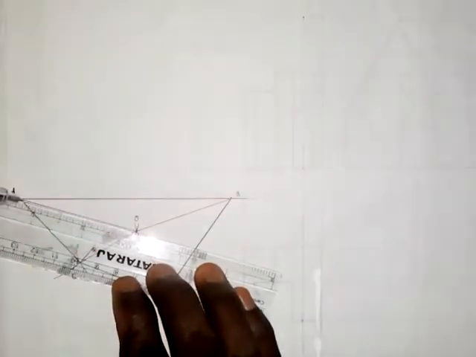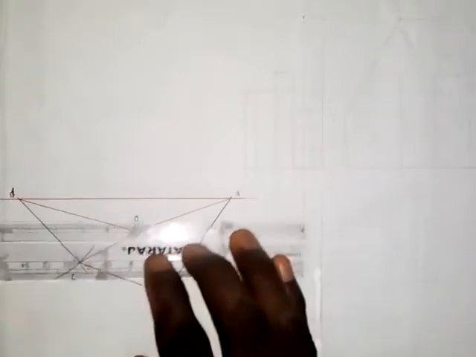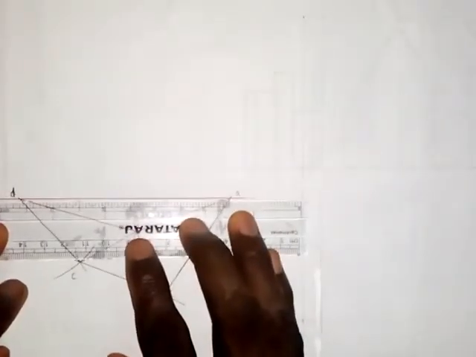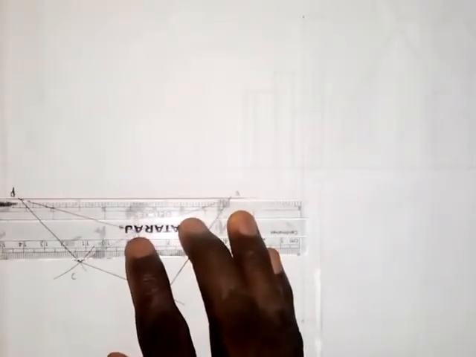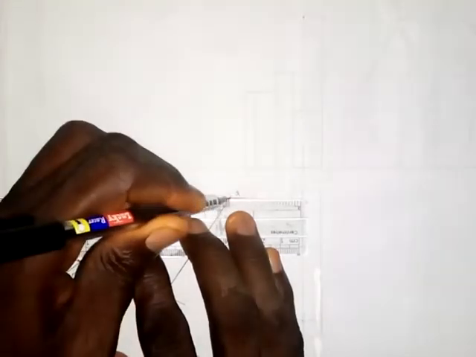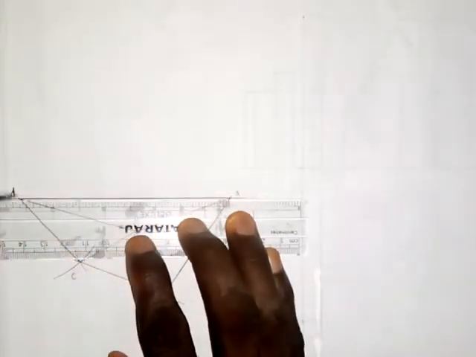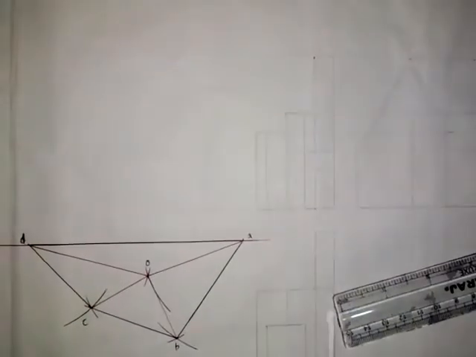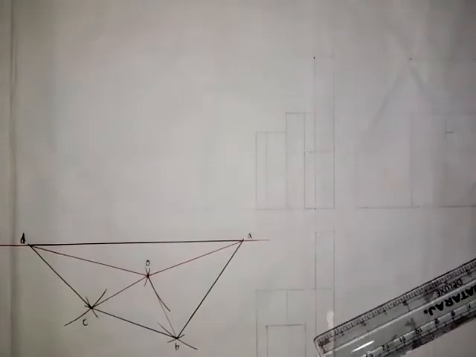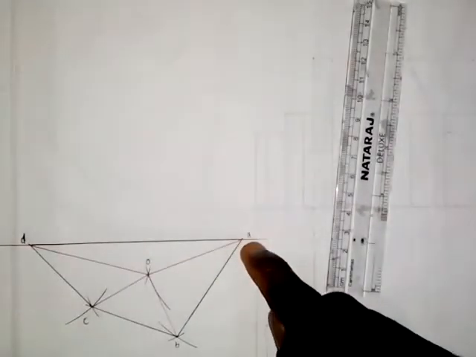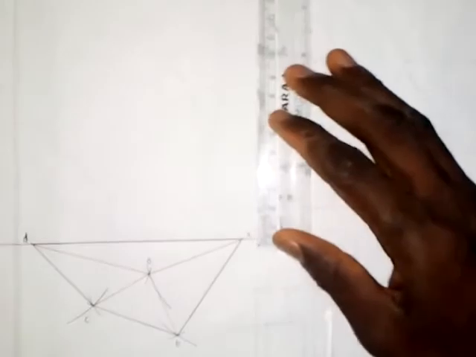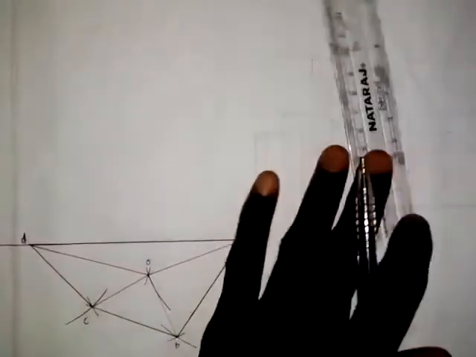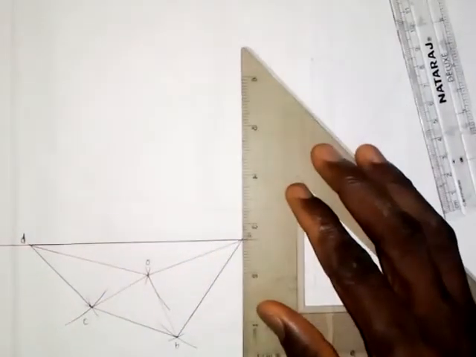All right, so this is the plan. So I need to make line AD a thick line. This is the plan as we have in the question. The next thing that we are going to do is that, as we are told, point A in the plan and point A on the front elevation, the distance between them is 18 millimeters.